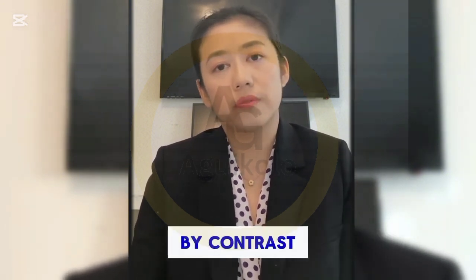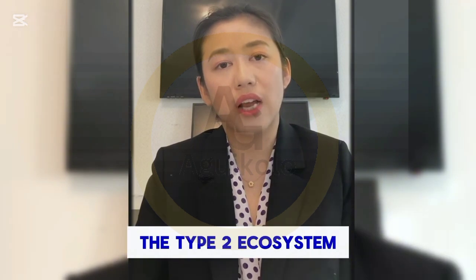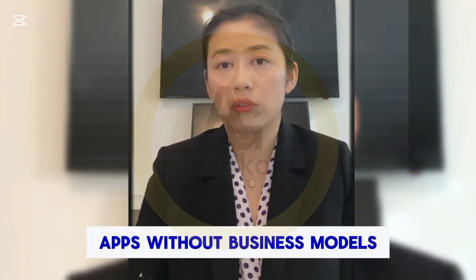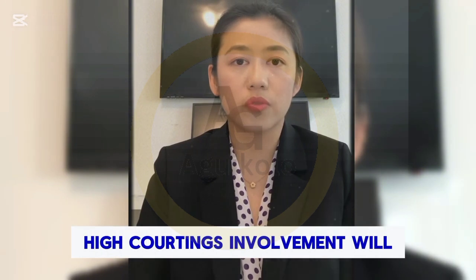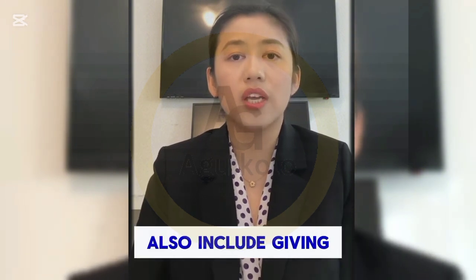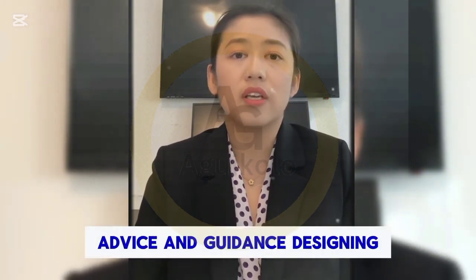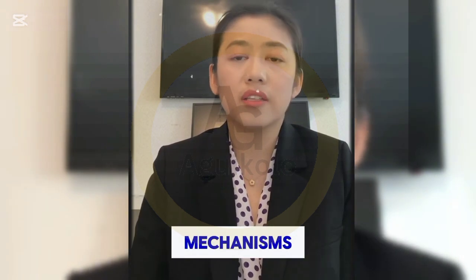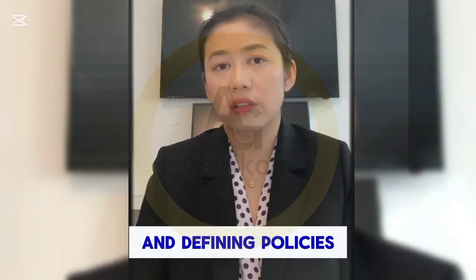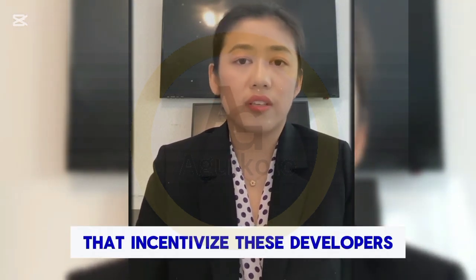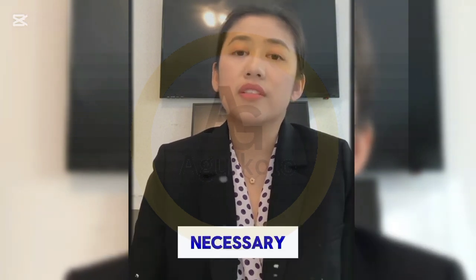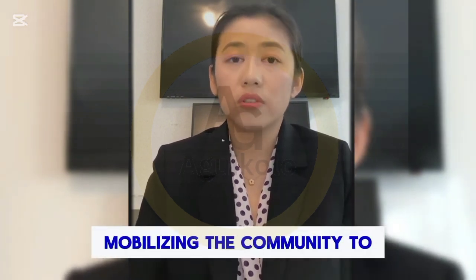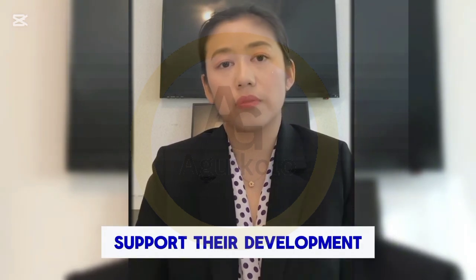By contrast, for Type 2 ecosystem apps without business models, in addition to the same things as Type 1 apps, the Pi core team's involvement will also include giving advice and guidance, designing mechanisms and defining policies that incentivize these developers and facilitate such development, and when necessary, even mobilizing the community to support their development.